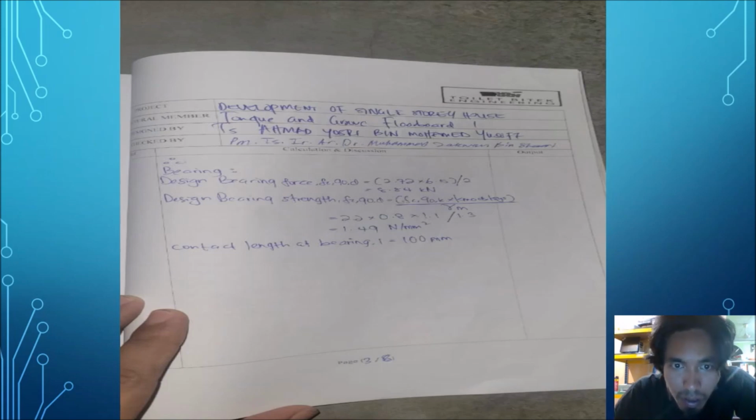Design bearing strength kita dapat 1.49 Newton per millimeter square, manakala contact length at bearing adalah 100 mm.